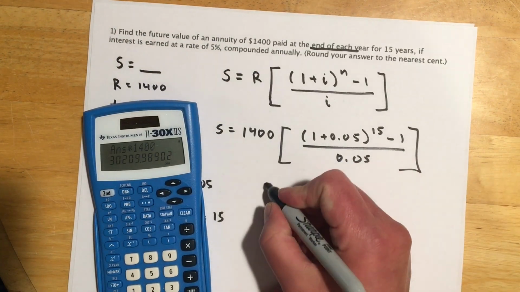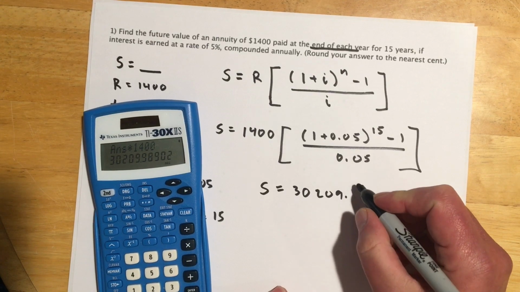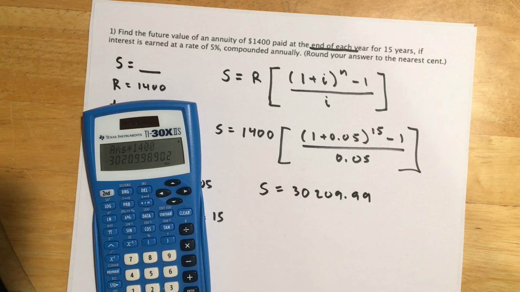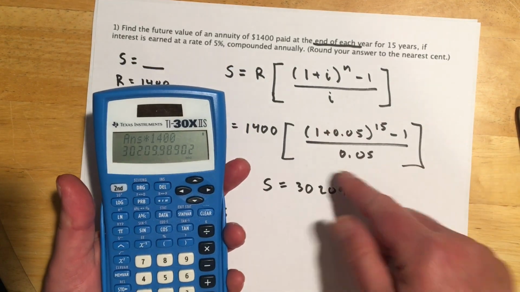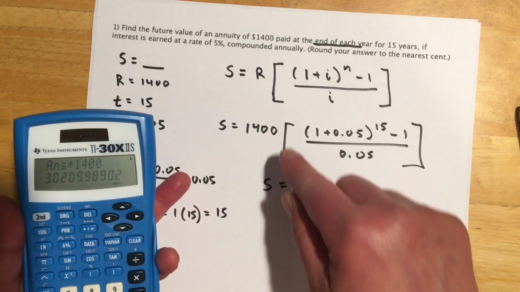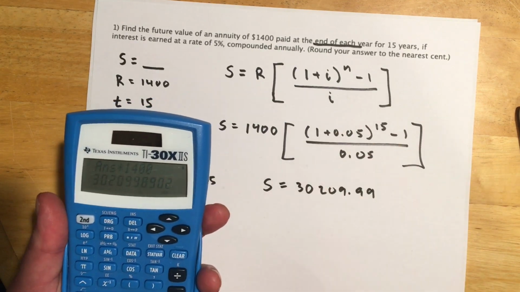So S comes out to 30,209.99. If you're using a little calculator, I would suggest doing it in a couple of stages, and then it's not that hard to type in. If you try typing the whole thing and you're trying to get all the parentheses in the right spot all at once, that's a lot harder to me.